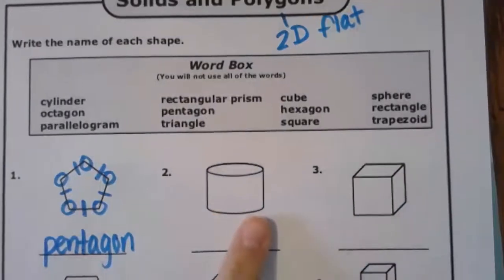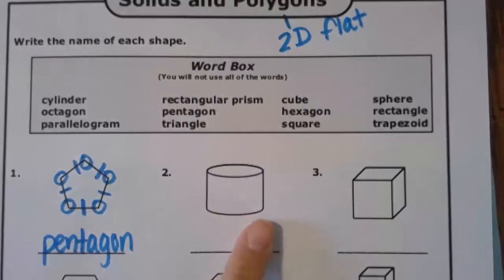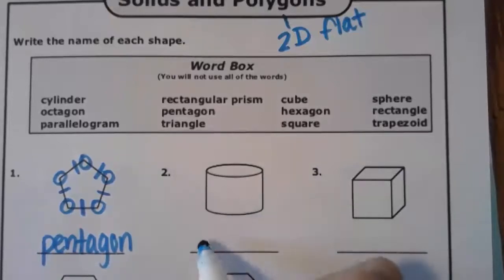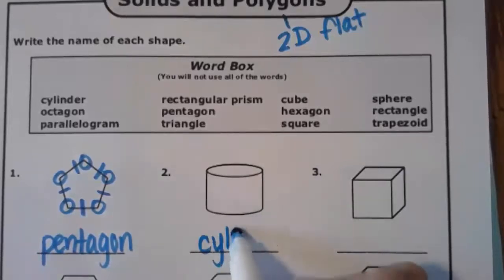Next up, this is a freestanding shape. You might have a common item in your house, a can of vegetables or a can of soup or a can of soda. This is known as a cylinder. It's a three-dimensional shape, a solid.